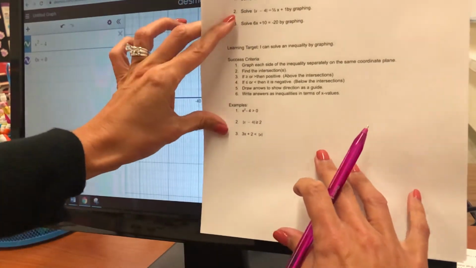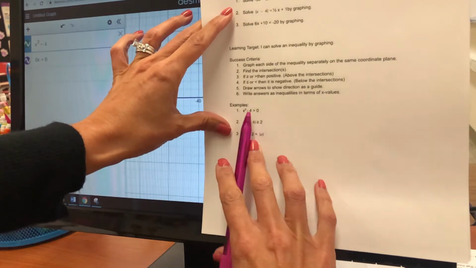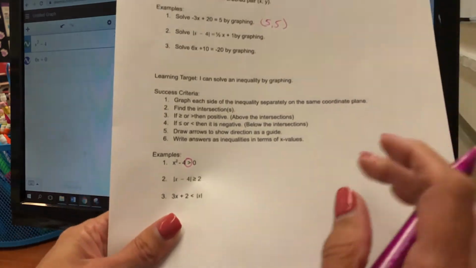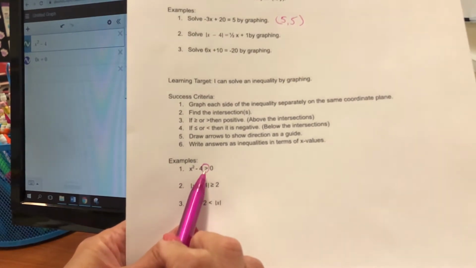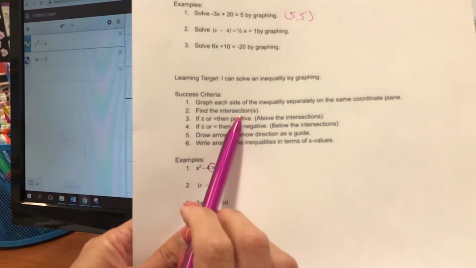You have to see, is your inequality greater than or less than? And for number 1, it's greater than. So that means I'm looking for the positive intervals.